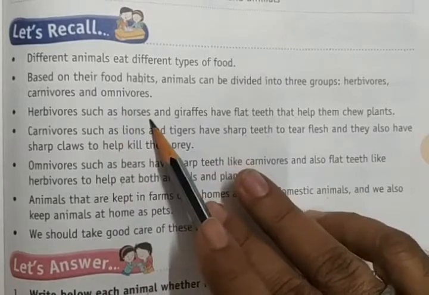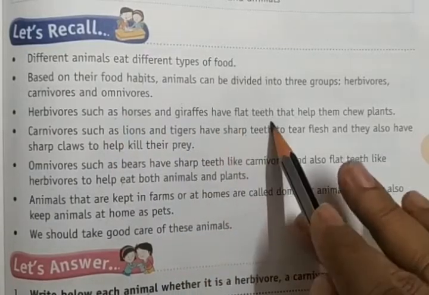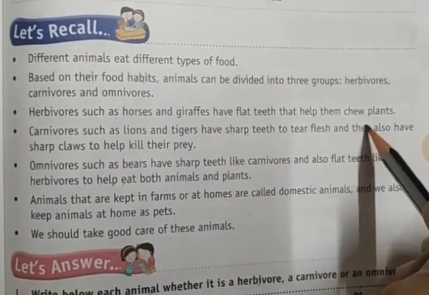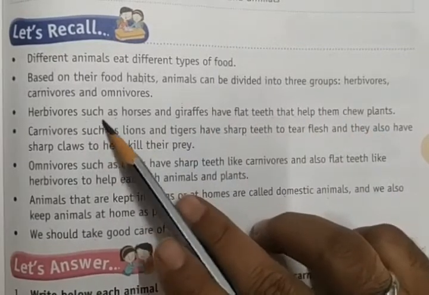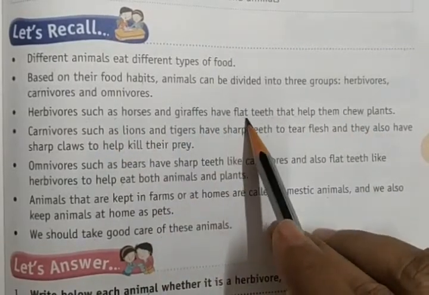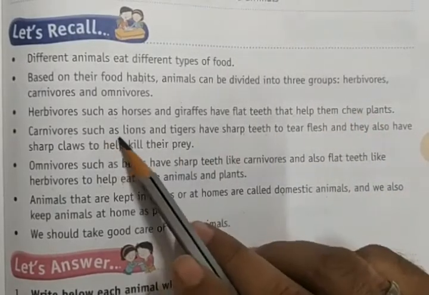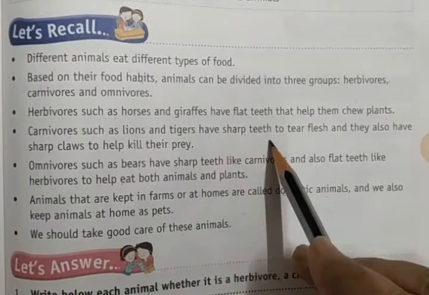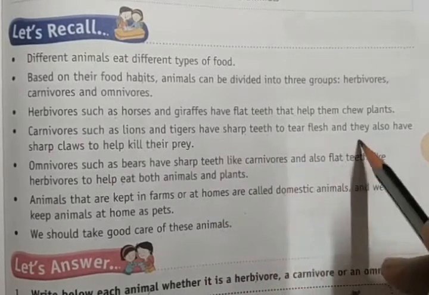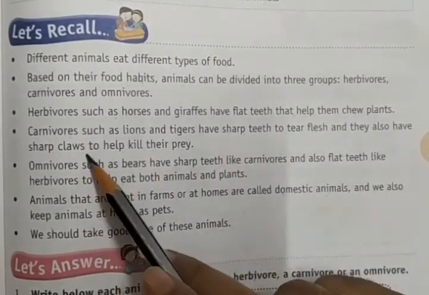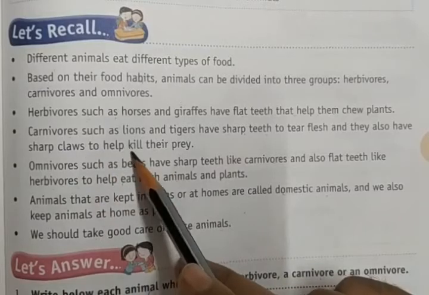Herbivores such as horses and giraffes have flat teeth that help them to chew plants. Carnivores such as lions and tigers have sharp teeth to tear the flesh, and they also have sharp claws to help kill their prey.